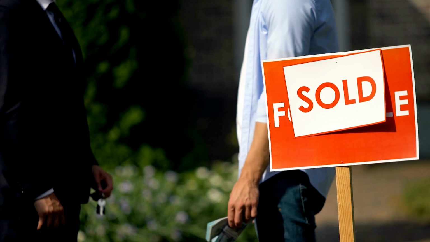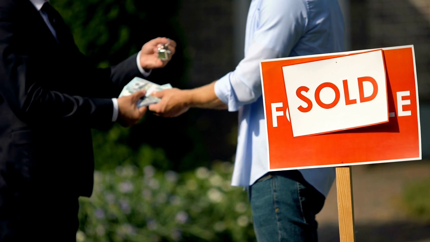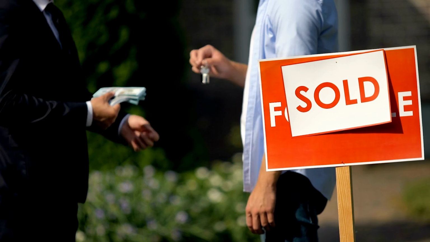Another con is that property is an illiquid asset, which means it takes a really long time to convert the asset into cash. If you think about the buying and selling process of a house, it could literally take months, sometimes a year, to settle on a property, which is a really long time if you need the cash urgently.